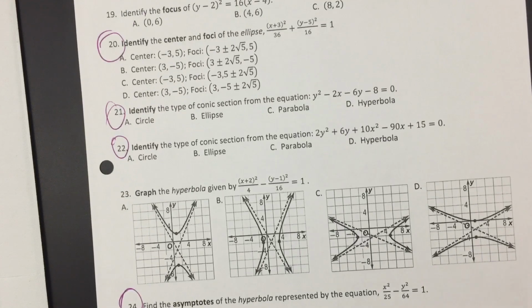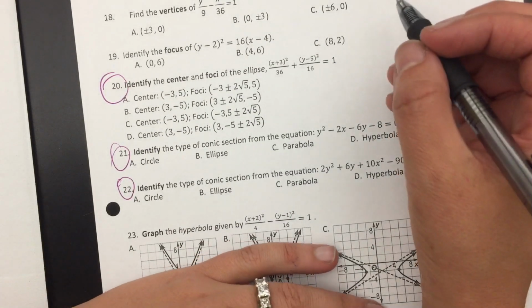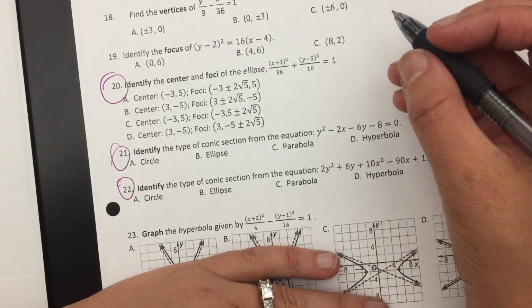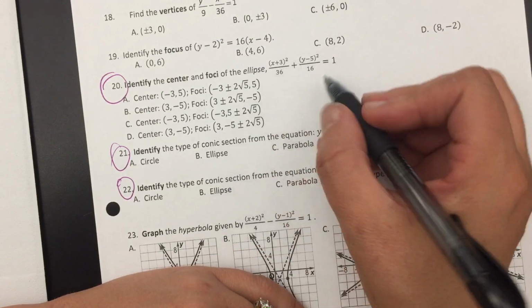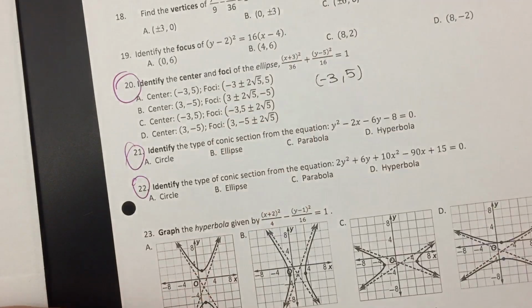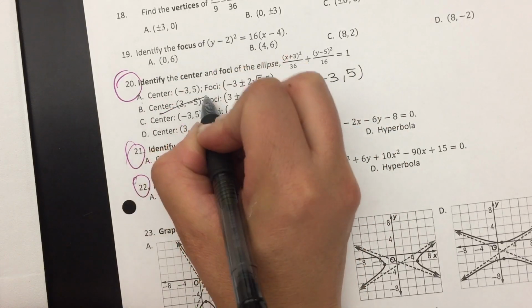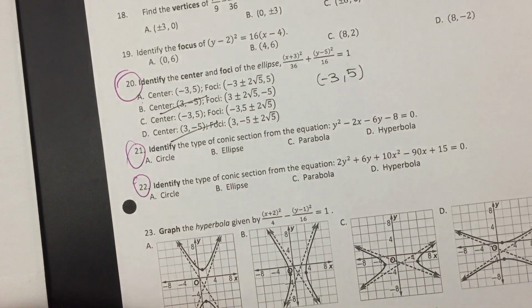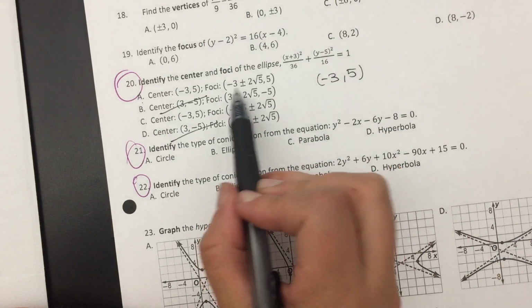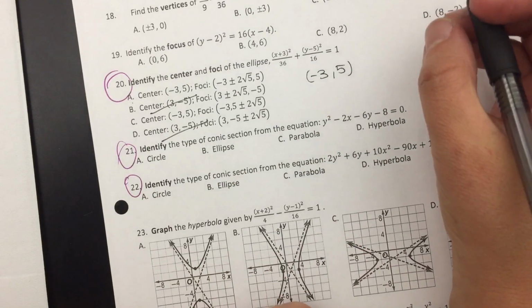All right, let's see if there's any more on this worksheet. A few more multiple choice. Okay, center and foci, another ellipse here. My center is -3, 5. So it's opposite, opposite. So I can keep that one, not that one, not that one. So it's between these two. And notice it's just where am I adding it? Am I adding it to the x or the y from my center?